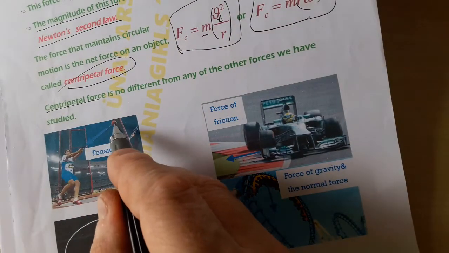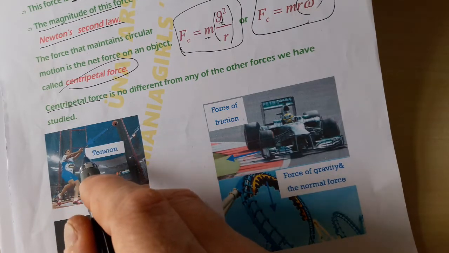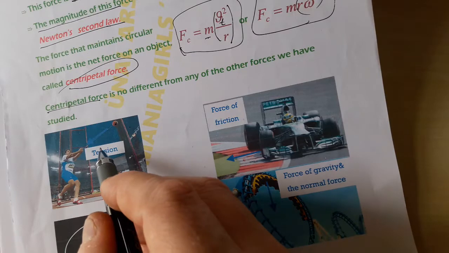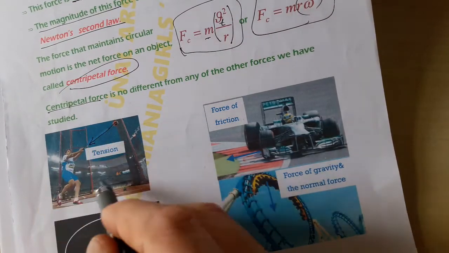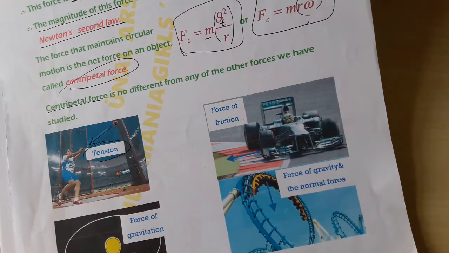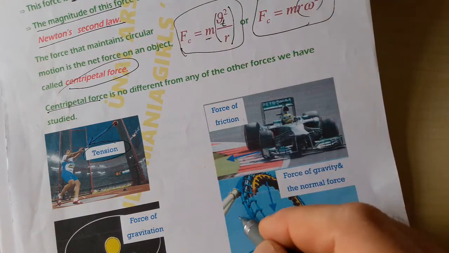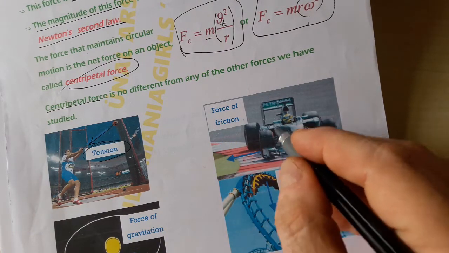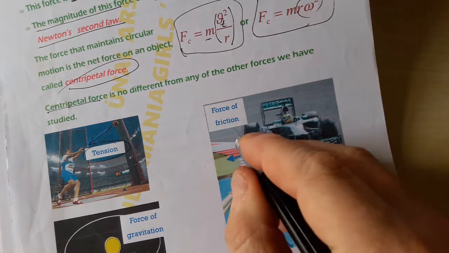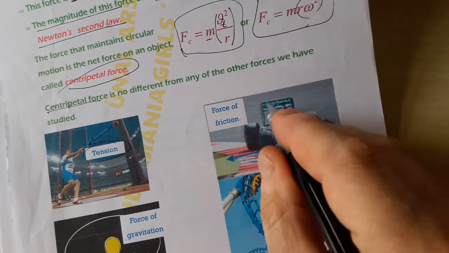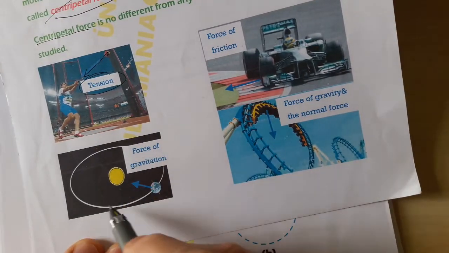For example, you move this ball or this hammer on a circular path. How? By applying a tension. Tension in the string causes this object to move on the circular path. Right here, the tension is the centripetal force. A race car is turning around, and if there is no friction, it is not possible for this car to turn around. For that reason, the force of friction is the centripetal force here, which causes the circular motion of this car.